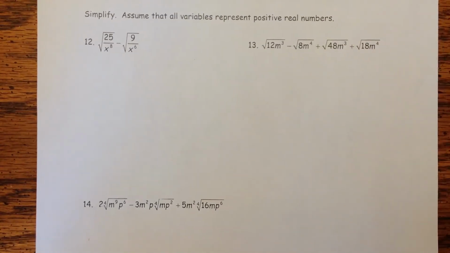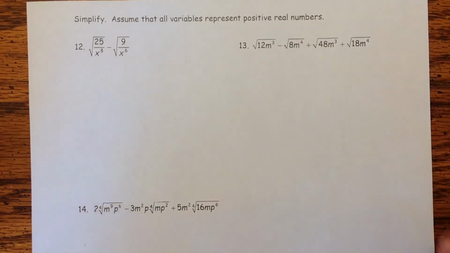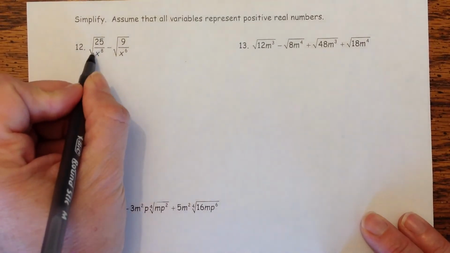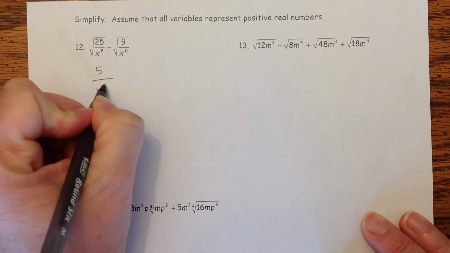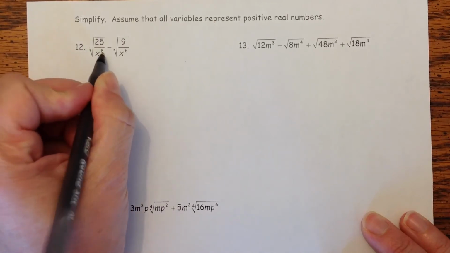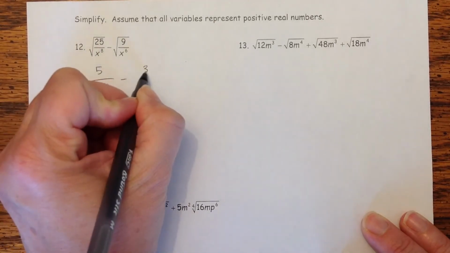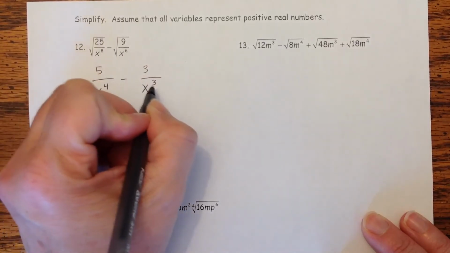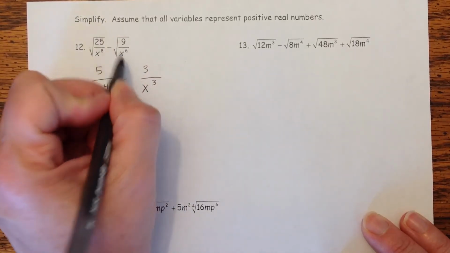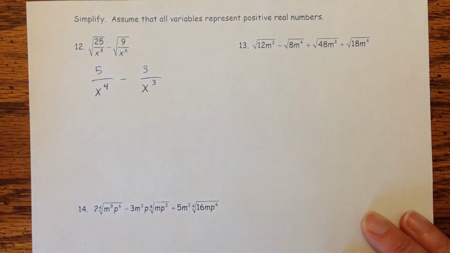A couple more here just to finish. So this one, I'm going to apply the square root to each piece of this fraction, so I get 5 over x to the 4th. I get 4 because 2 goes into 8 4 times. Minus 3 over x to the 3rd because 2 goes into 6 3 times. Remember, we're getting 2 because this is square root and our index is 2.